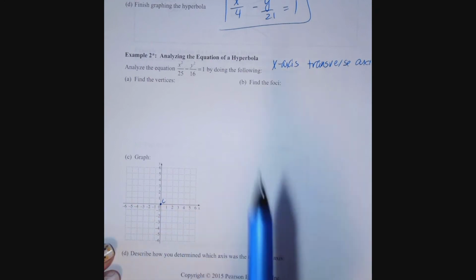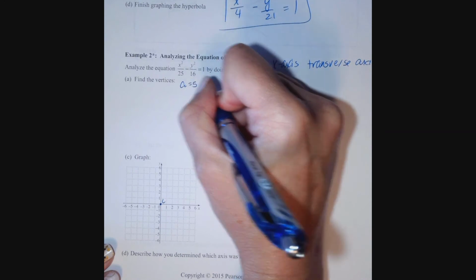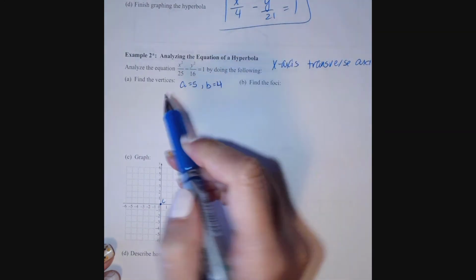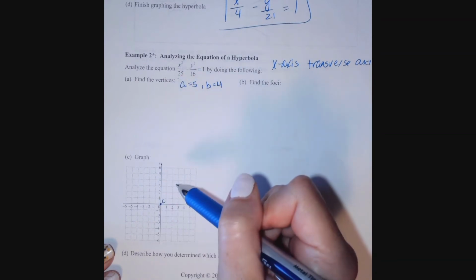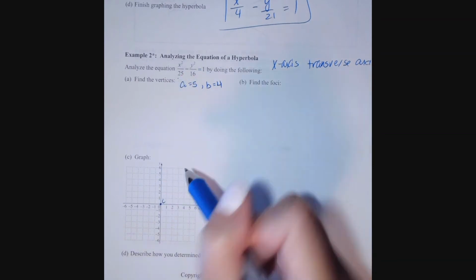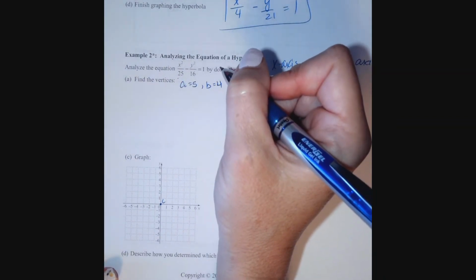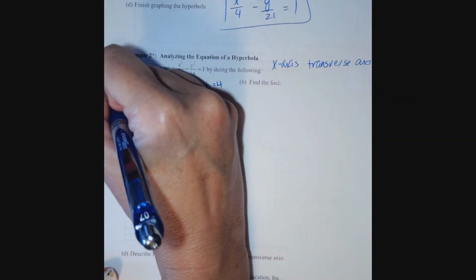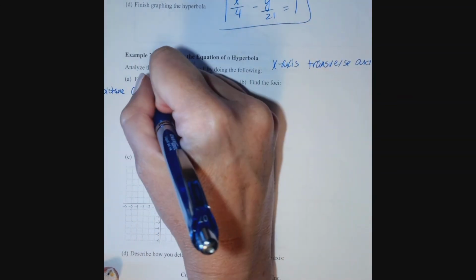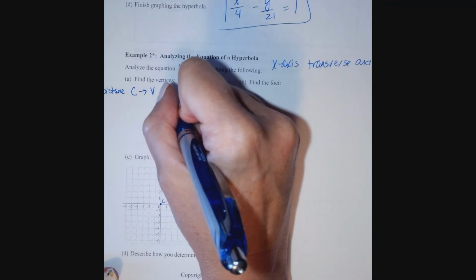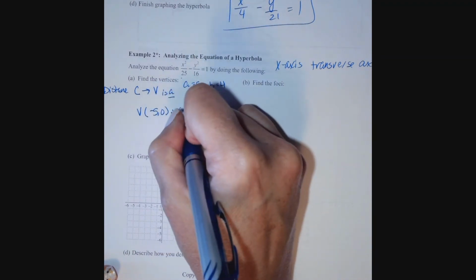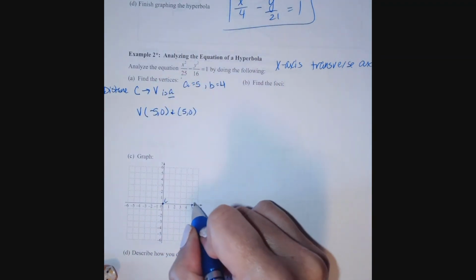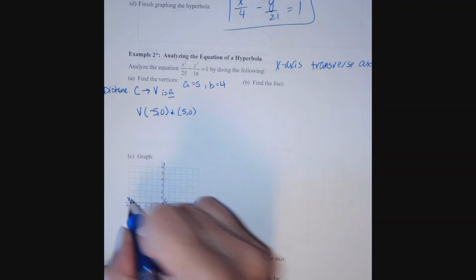along the x-axis. So I also know A is 5, and I know B is 4, because I have A squared here and B squared there. It's always A squared in my equation of the hyperbola. The vertices: my distance from the center to the vertex is going to be A. So the distance from center to the vertex is A, and my vertices are going to be at -5, 0 and +5, 0. So I've got a vertex here and a vertex there.